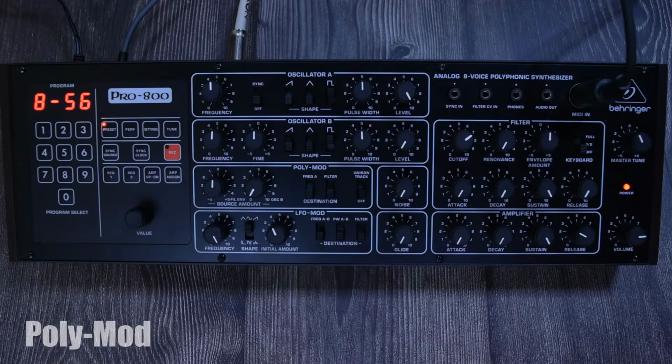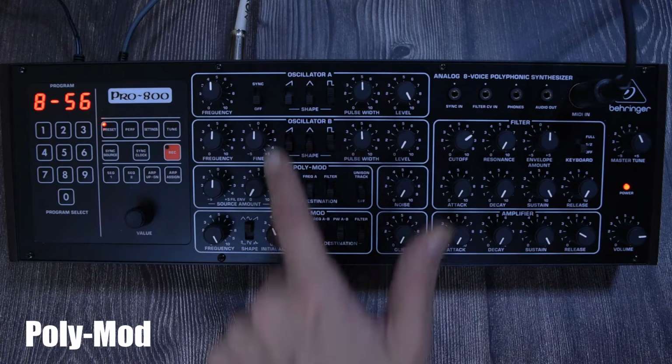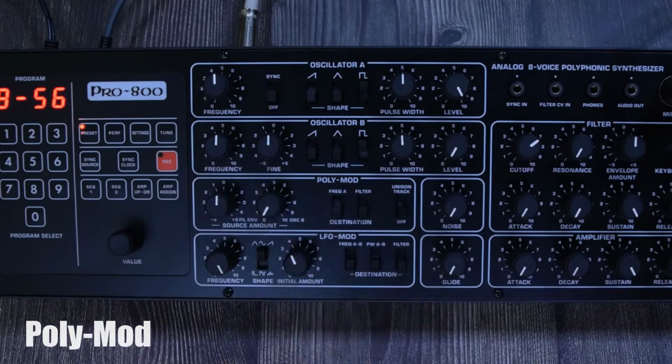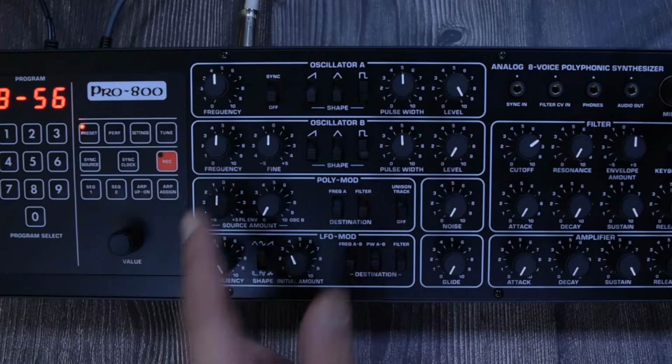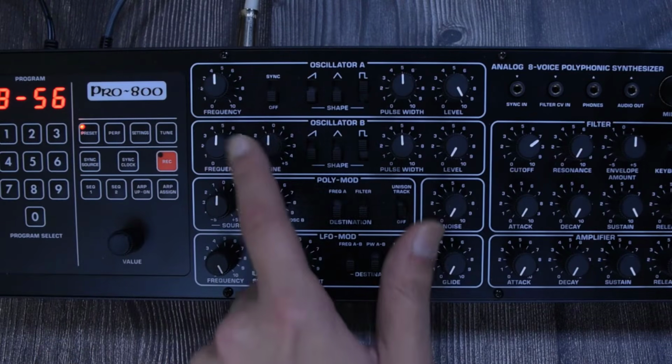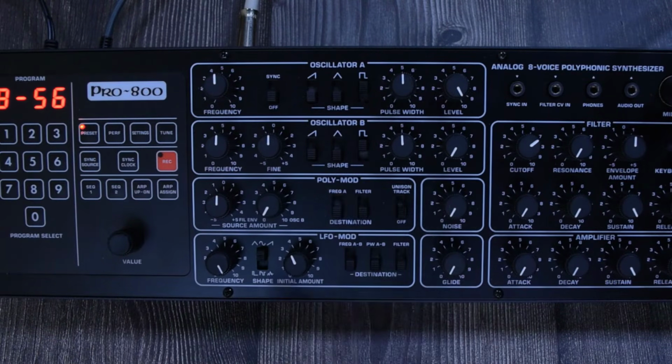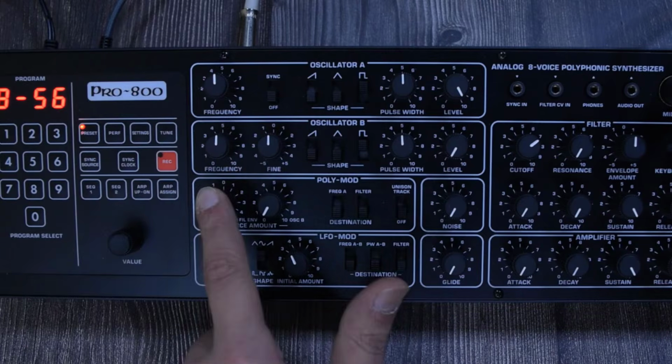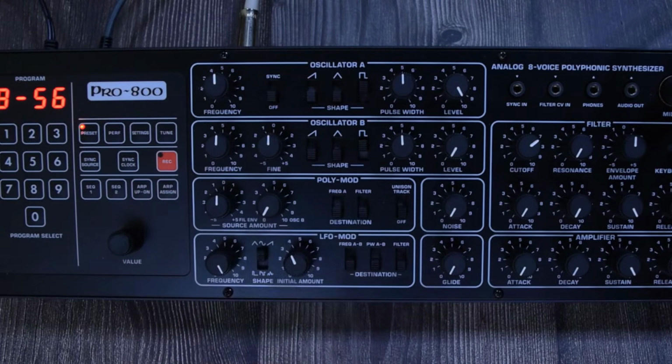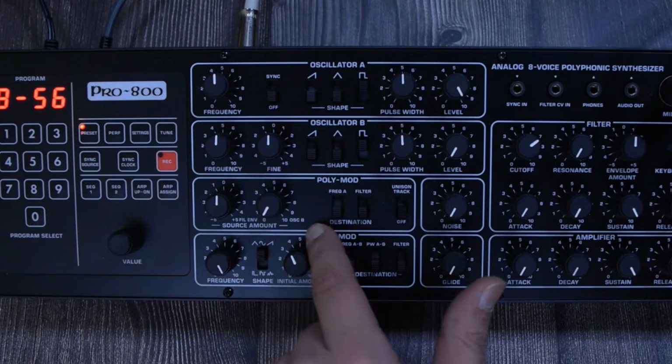Okay, so now it's time to talk about the poly and then mod, and then we are going to be doing sync as well. So right here, you can use the envelope to modulate something, or you can use the oscillator B frequency to modulate something else. Now notice that this knob says env right there at the end, and this one says oscillator B.